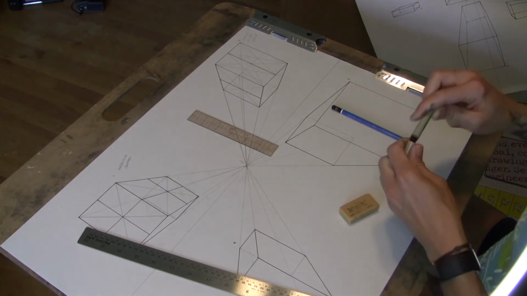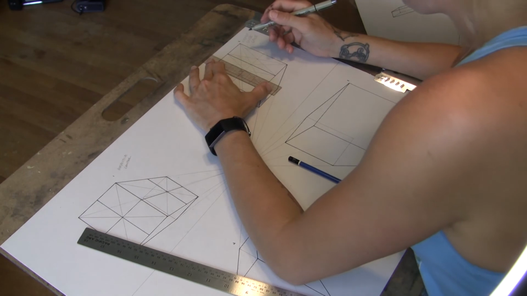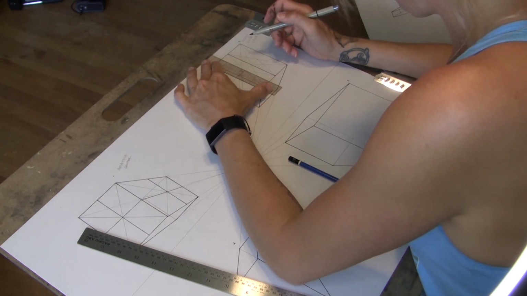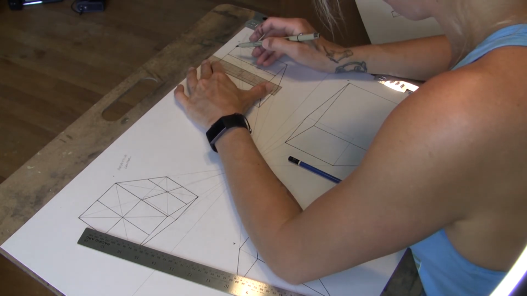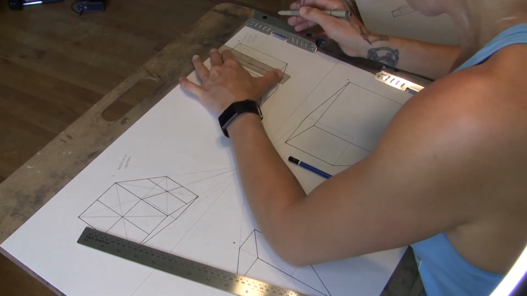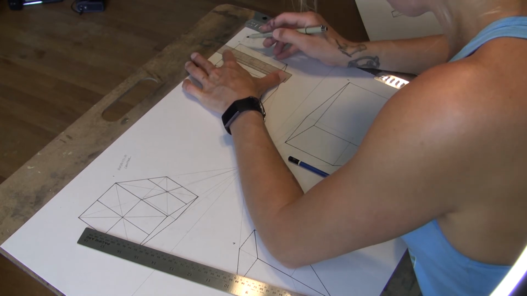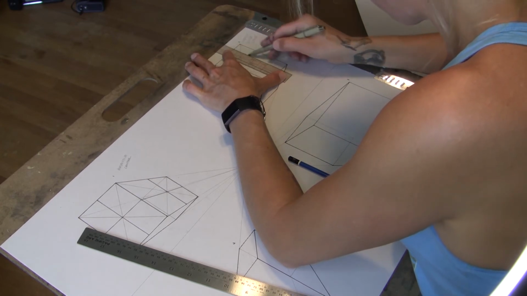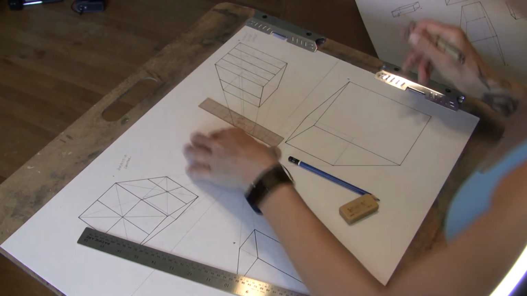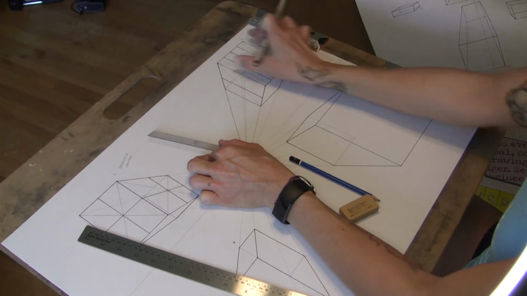And where that X, so our X is here and here, we'll place in a vertical line. And we have one more. Here. So now I've got quarters, right? I have 4 divisions within that front plane.